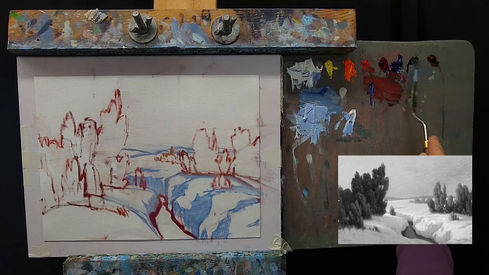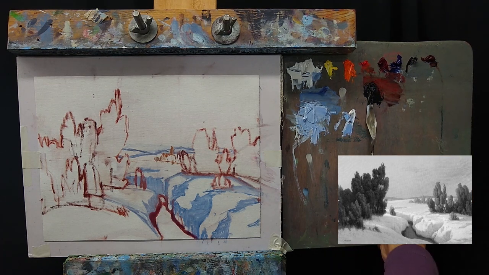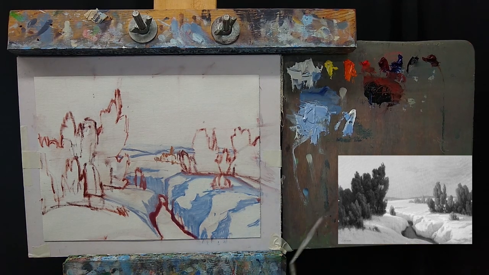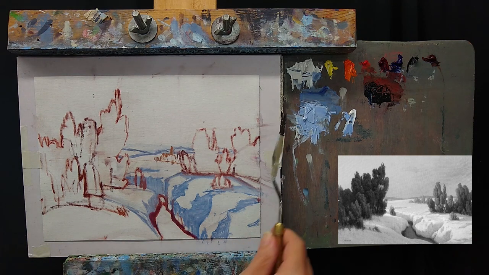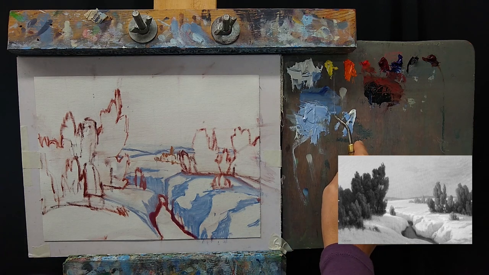So I have something to compare to, and I'm using ultramarine again, and this time I'm going to use some of my transparent oxide red to have my dark. This is probably a little bit too dark, especially for the tops of the tree that come in contact with the sky. So I will make this lighter just so I have a better idea.